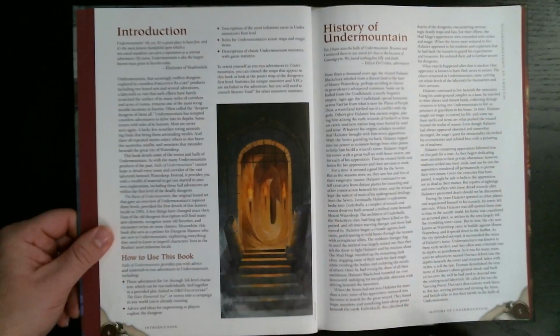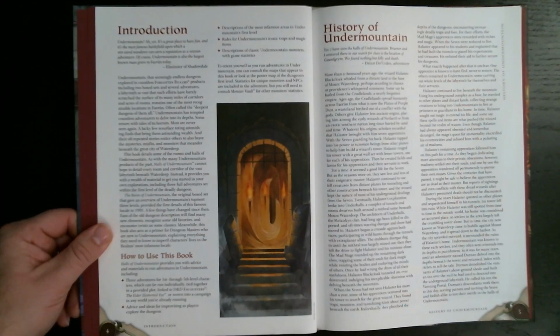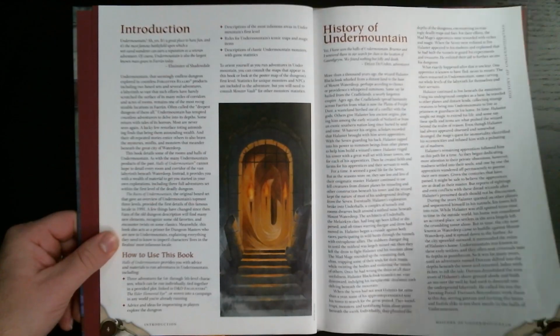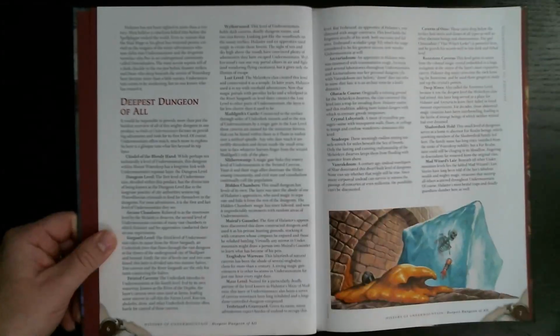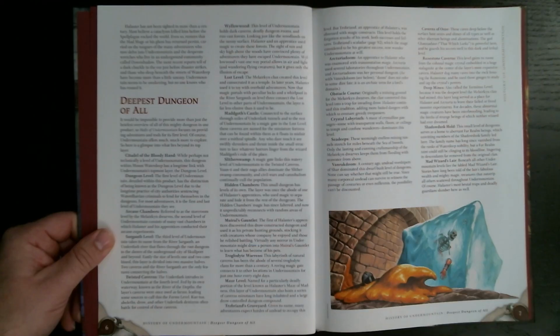Next we get a history of Undermountain, how it was created, and some of the details about the Mad Mage, if that name rings a bell. The next 2 pages are then interesting because they give a little summary about all the levels of Undermountain, even though this book only covers level 1, but it does provide a little bit of detail on all the other levels so that you could plant seeds if you plan to delve a little deeper.